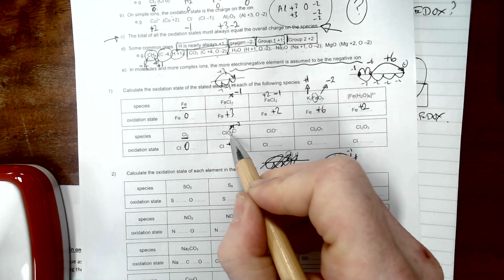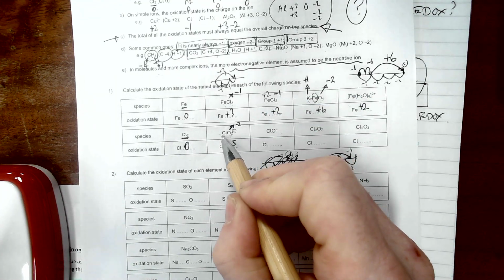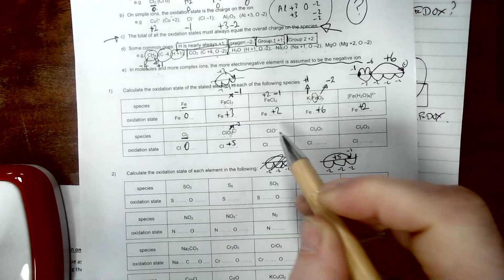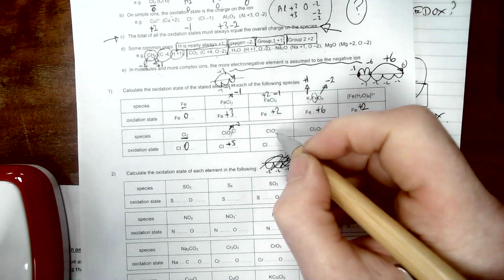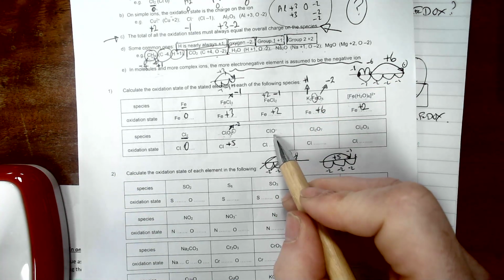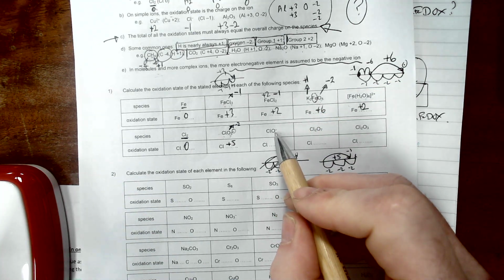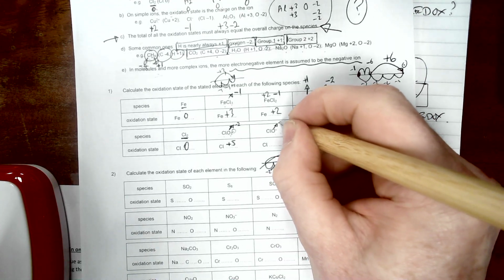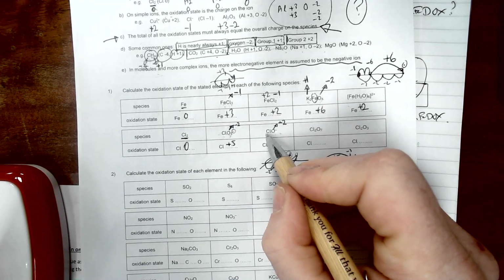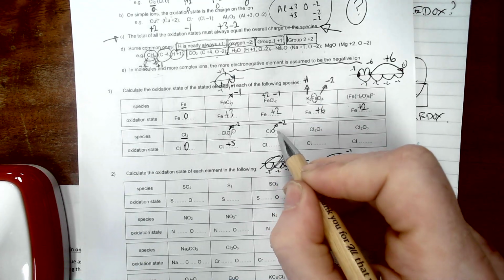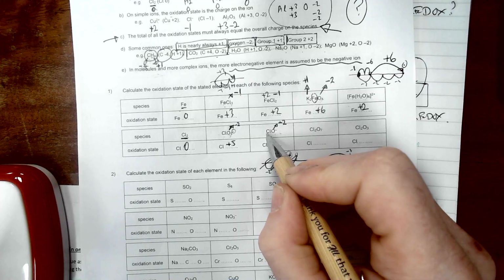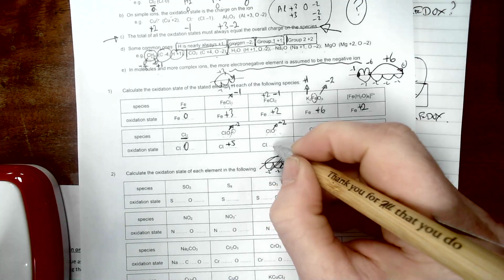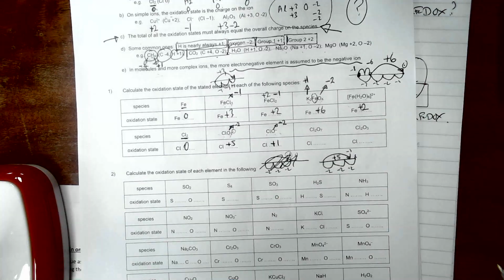3 oxygens, that takes me to -6. The chlorine, if that's +5, that's why overall it's a negative charge. ClO-. All right. So ClO-, you've got oxygen, so that's going to be a -2 rule. And my chlorine must take me back up to -1 overall. So overall this has got to be -1, and my oxygen we know by a rule is -2.